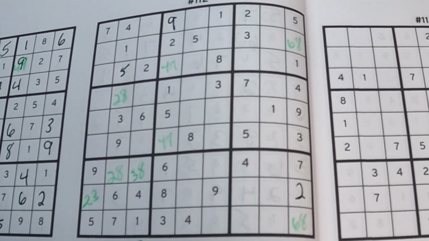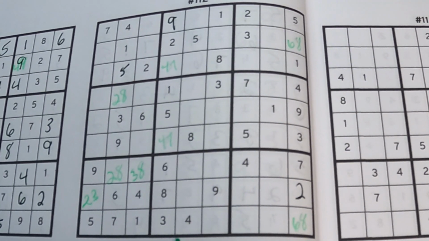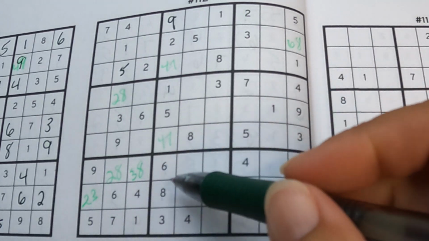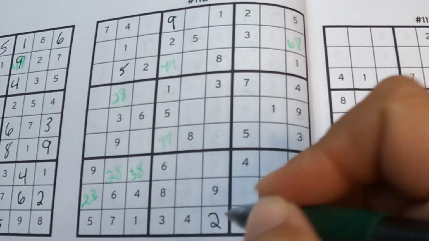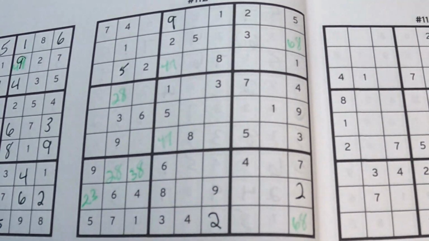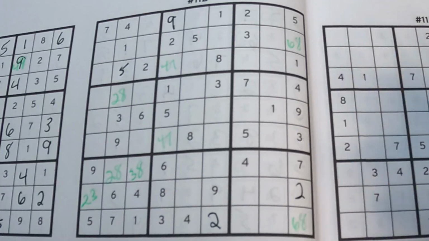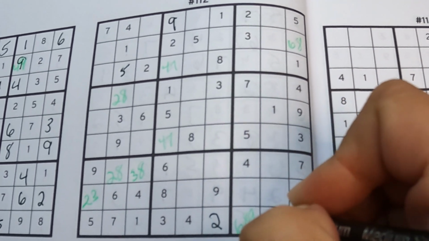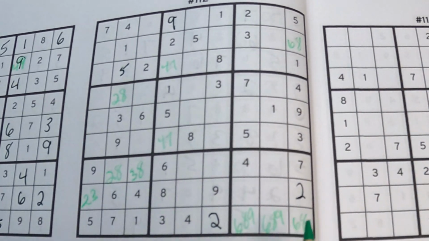We look at this bottom row, we're missing 2, 6, 8, and 9. We've got 6, 8, and 9 here, so this is our 2. I don't see any other help. So 6, 8, 9.